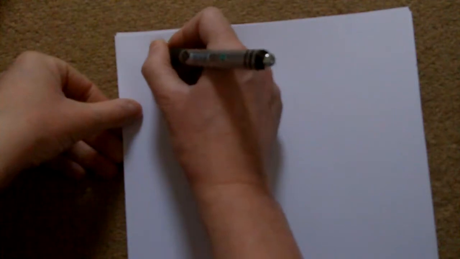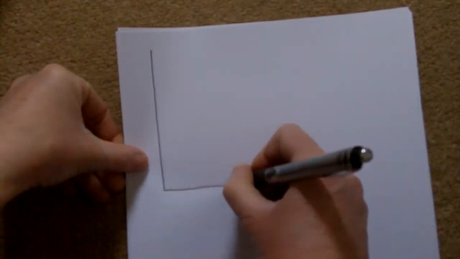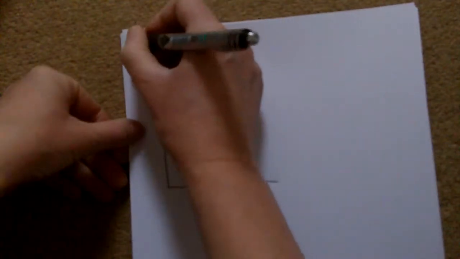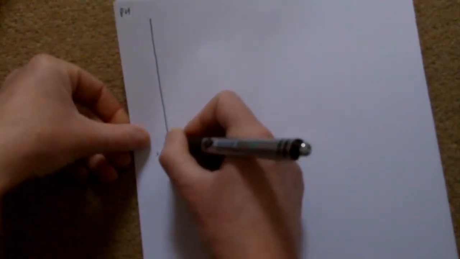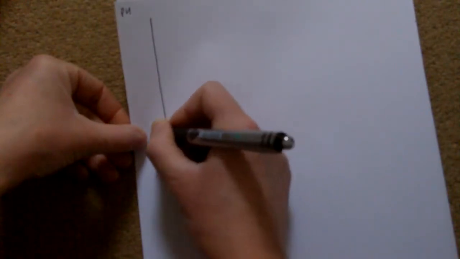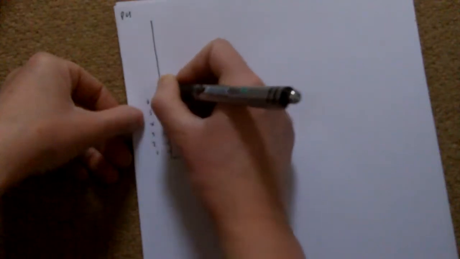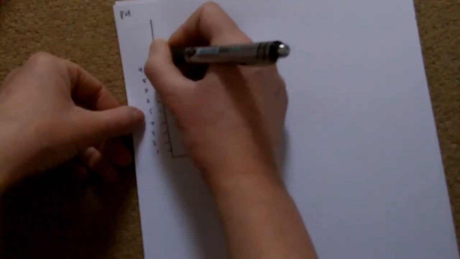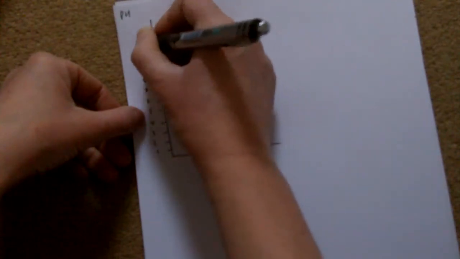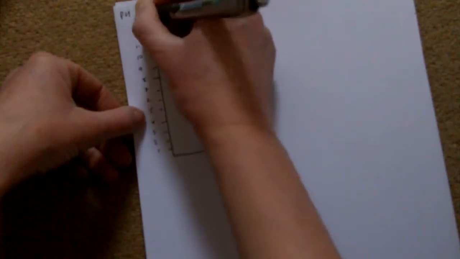If we have pH, and I want to get all the way up to 14: 2, 3, 4, 5, 6, 7, 8, 9, 10, 11, 12, 13, 14.